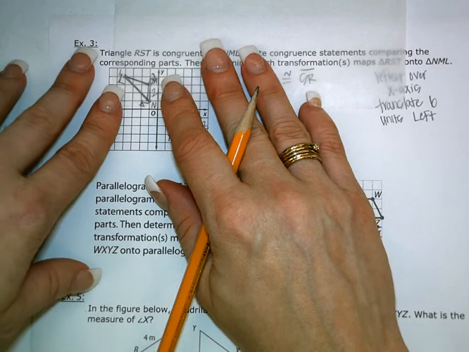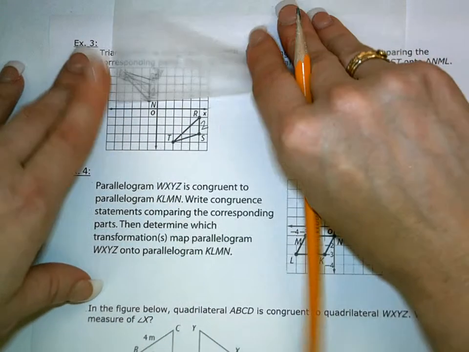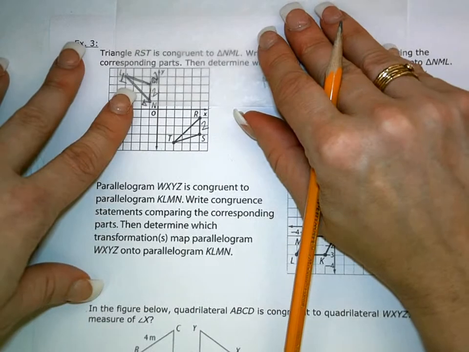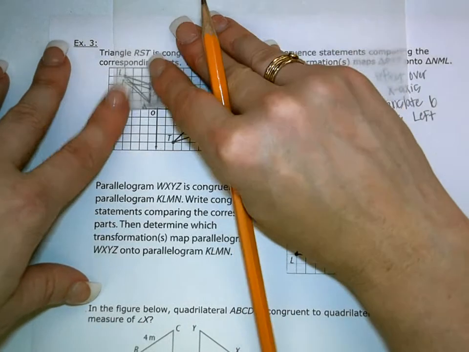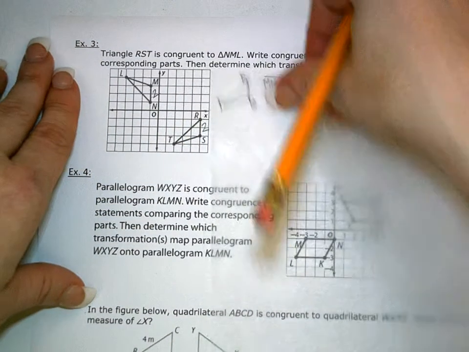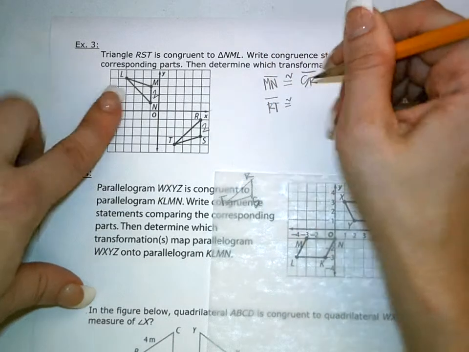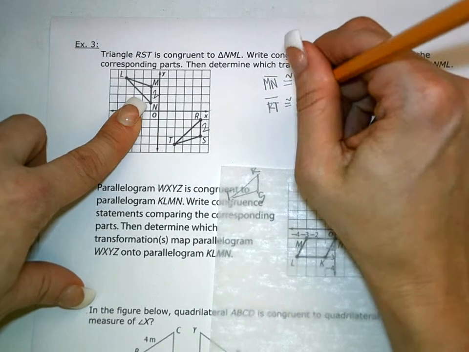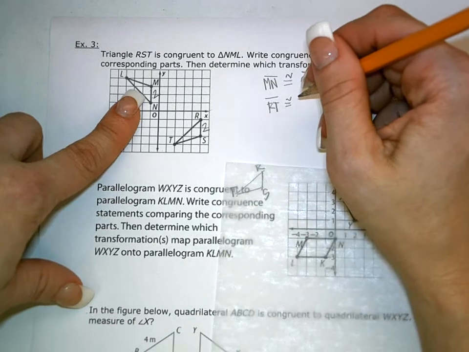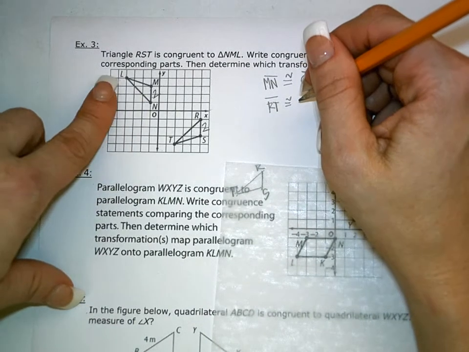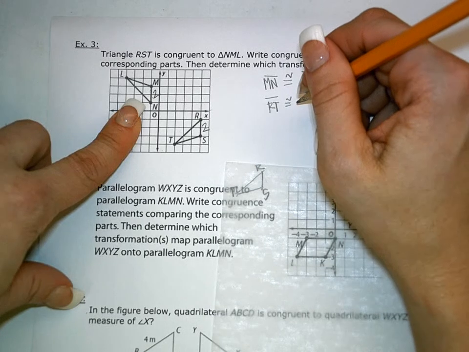We already knew that SR was congruent to MN. But now we also know that this side one, and if you kind of flip it over, you can remember that that was RT. Side RT is congruent to this side one, so that's side LN. So side RT is congruent to NL.